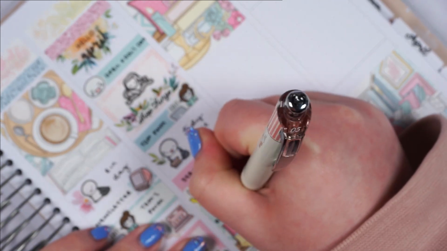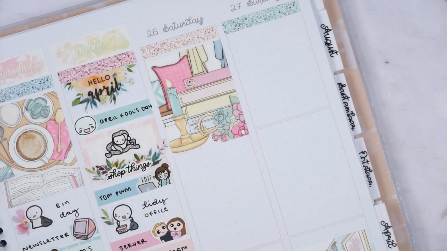And this is my new pen. I got the pink one. I think it's really cute, and I kind of want to buy them all, but I definitely don't need more than one.